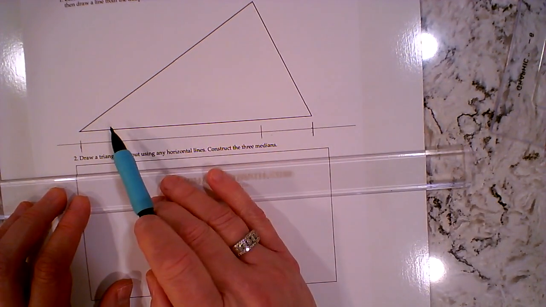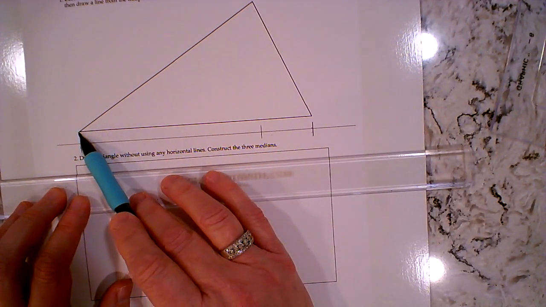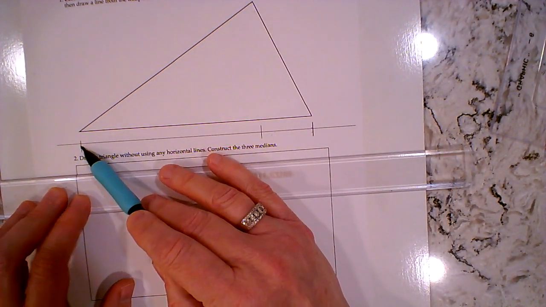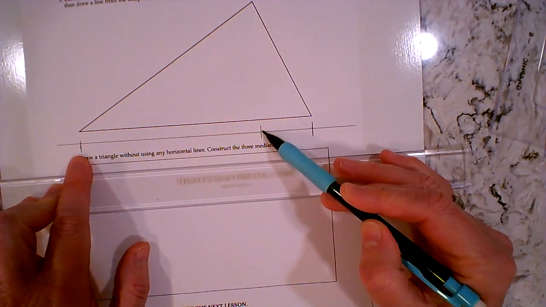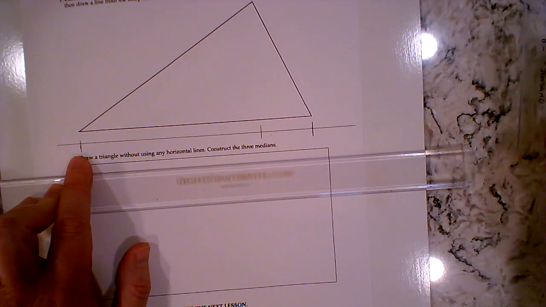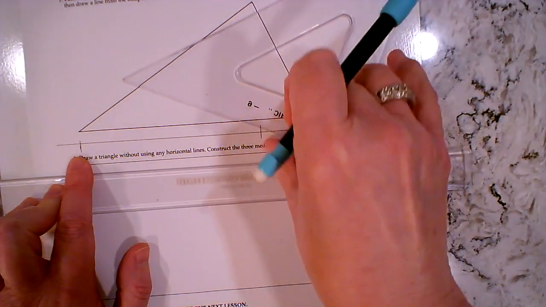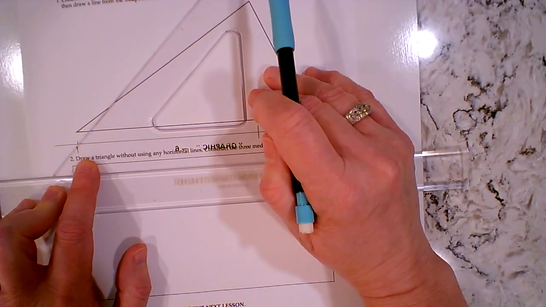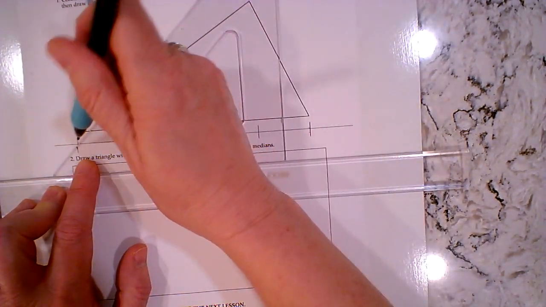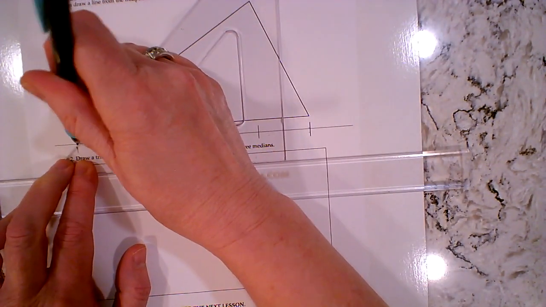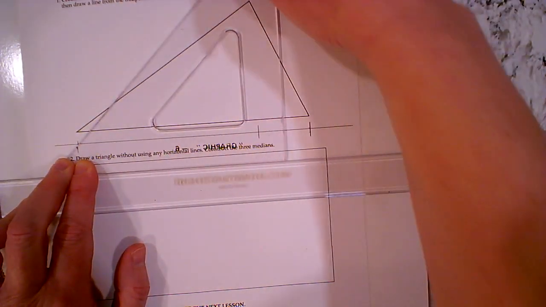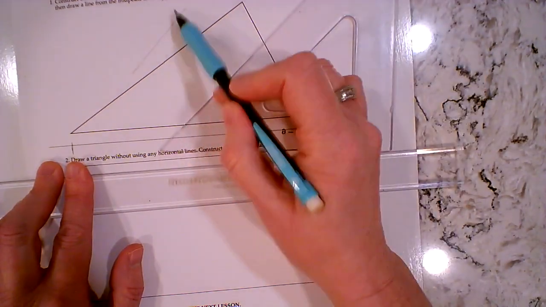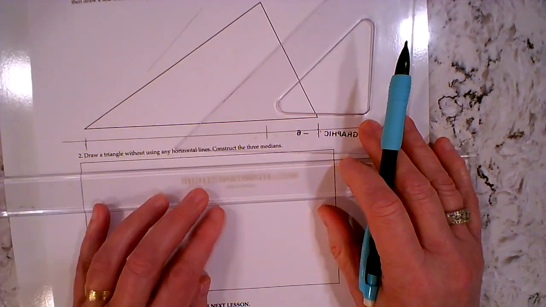So now I'm going to find the midpoint for this line, which has the end marker here and here, right? So I'm going to, again, take my 45 triangle, and I'm going to line it up with the angle side, the hypotenuse side out, and I'm going to line it up from this tick mark here, and I'm going to have a lightly shaded line up here on top. So you can kind of see where I have that, right?